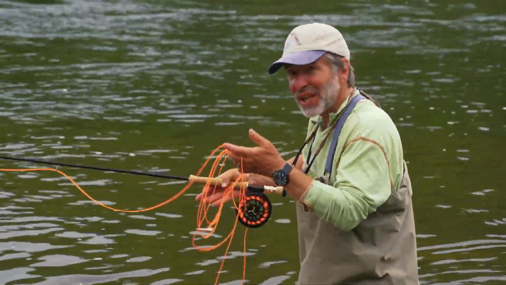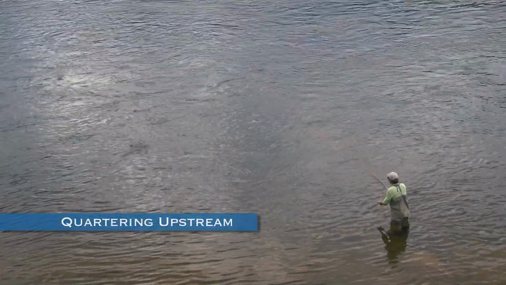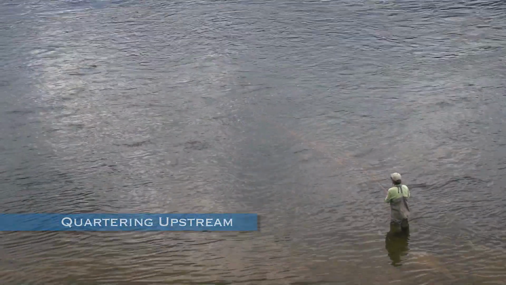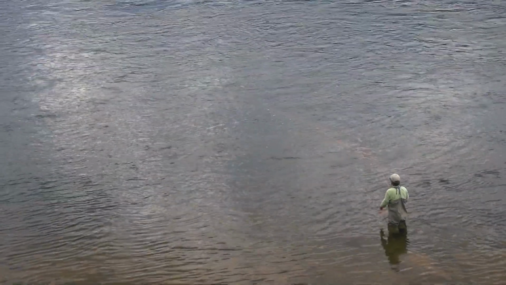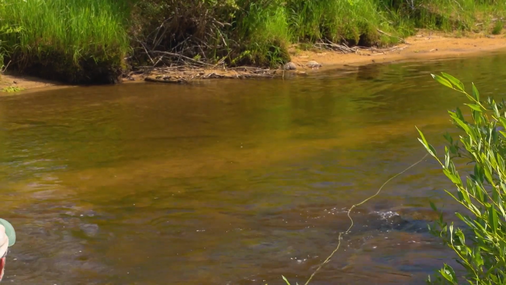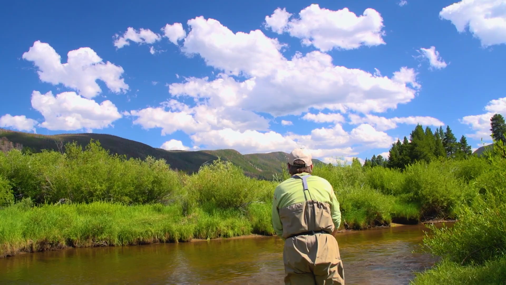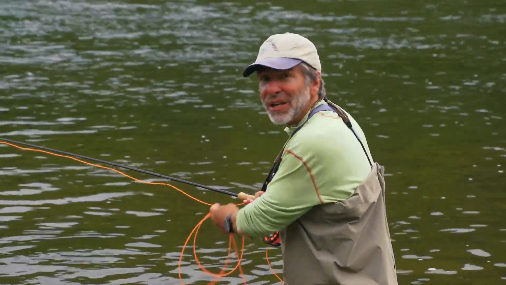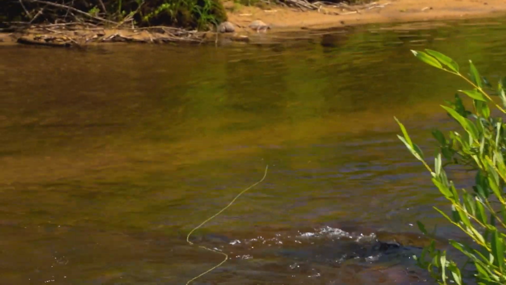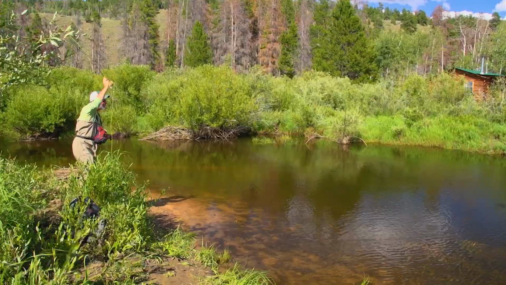Now, if you take this cast and turn it 45 degrees, that's called quartering upstream. You have an advantage here in that it just puts the fly and a little bit of the leader over the fish and doesn't put all your fly line over the fish. So this is quartering upstream. And there, usually, you can also strip line to keep up with it, but the line will start to belly, and then you may have to do a little mend or something to keep the line in place.